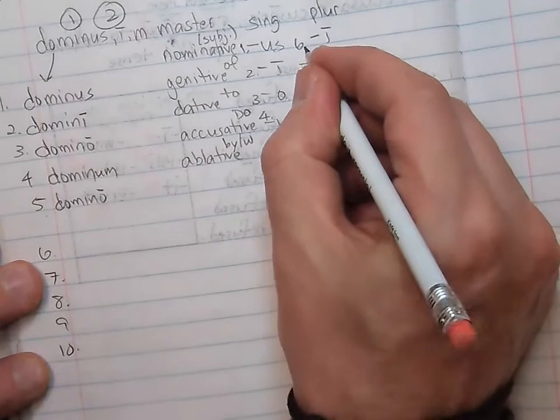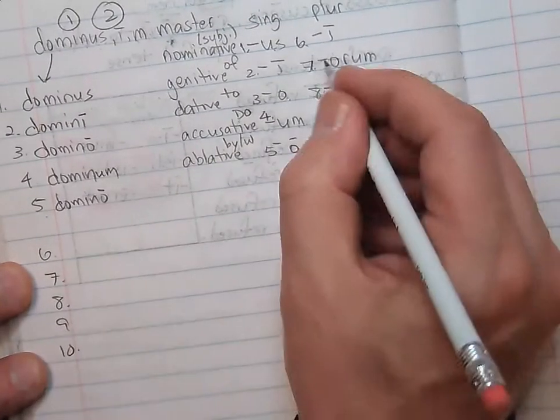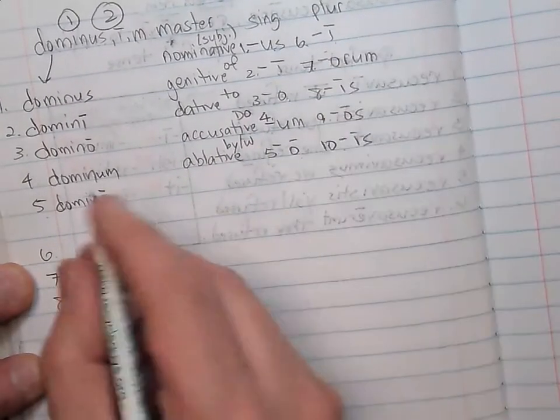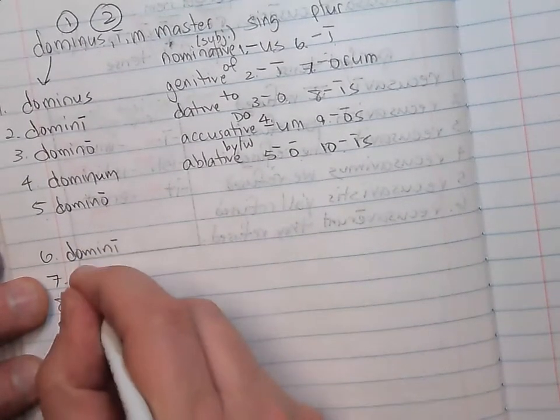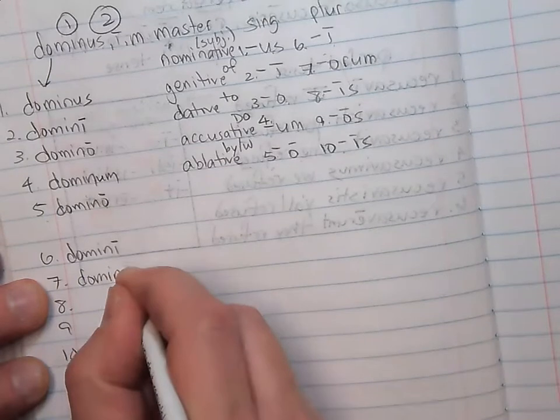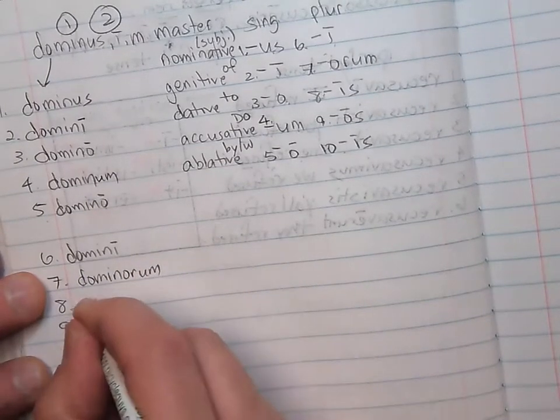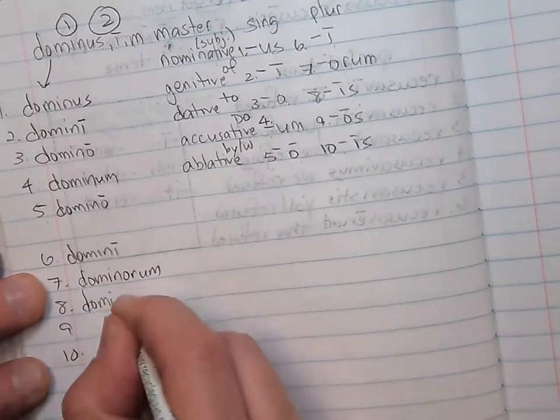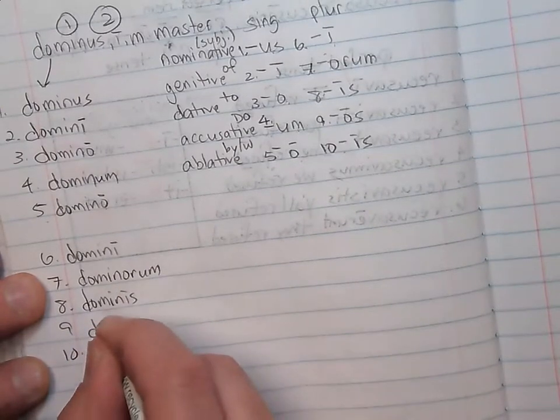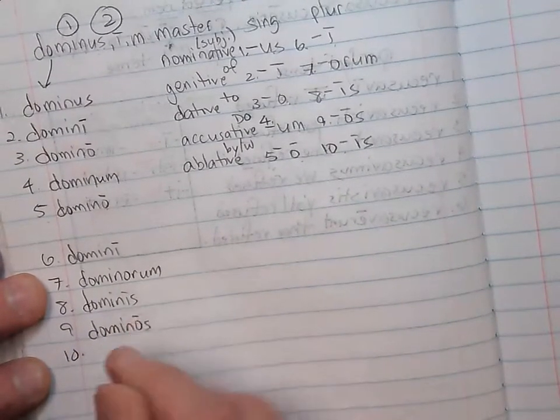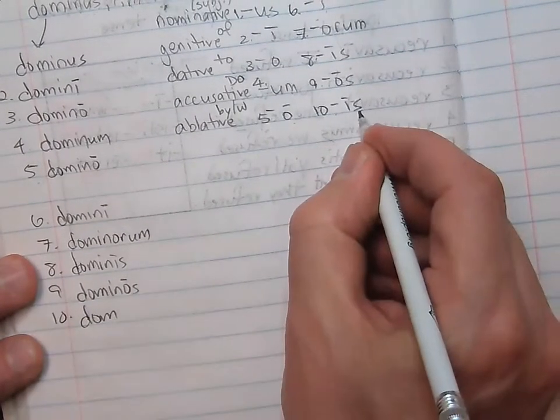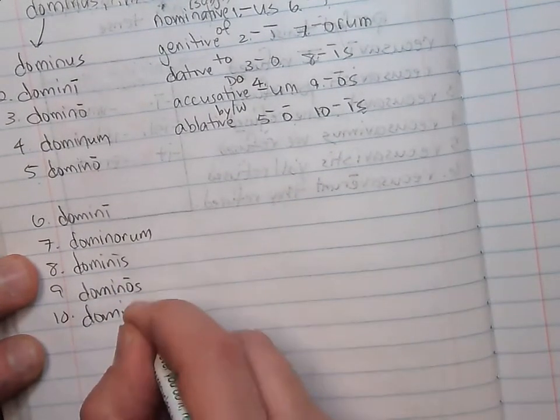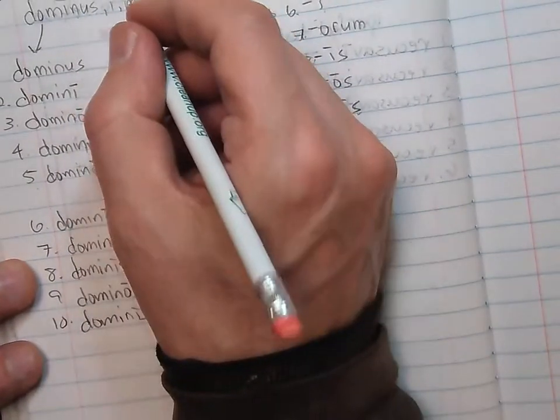Plural, number 6, right here. Drop off the O, add the I. Domini. Now you're just going in order. Dominorum, dominis, dominos. My writing's getting a little sloppy, sorry. And then what's the last ending? Number 10, is, dominis.